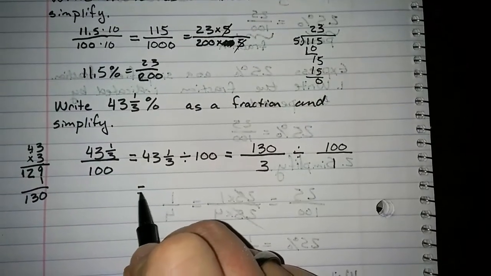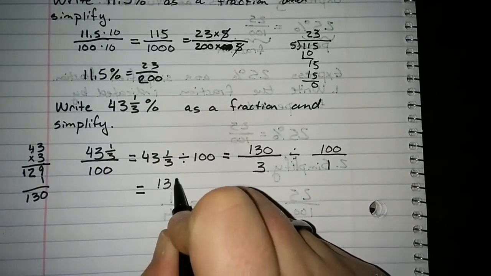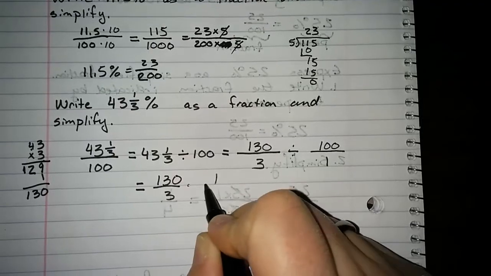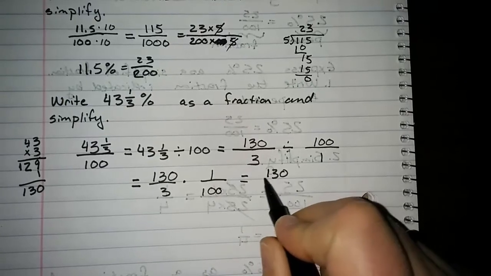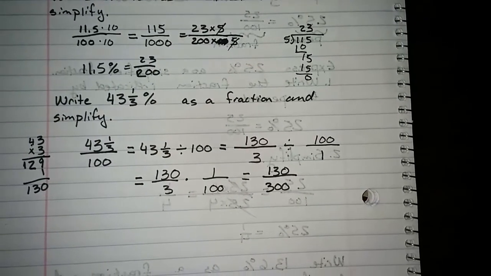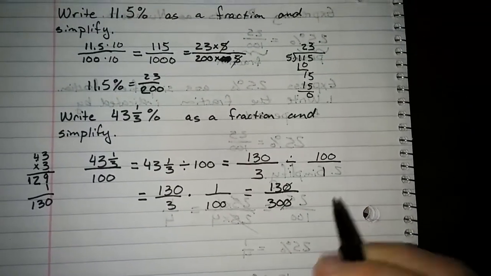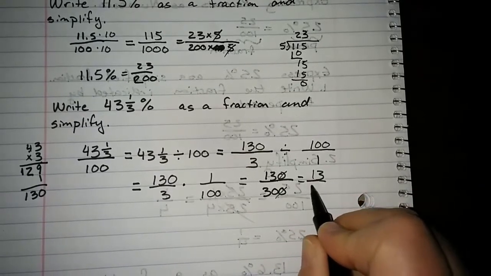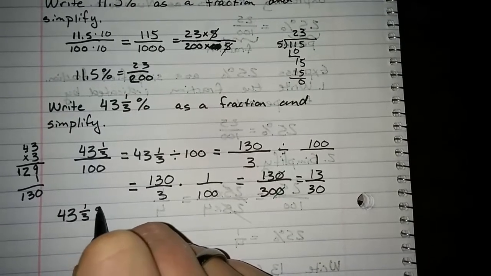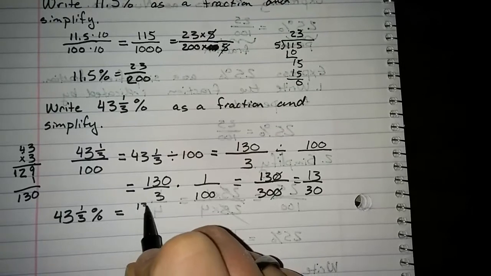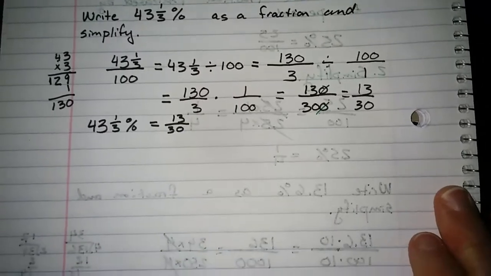So 130 thirds divided by 100 wholes is 130 thirds times 1/100th. So 130 over 300. I think a common factor of 10 cancels, and that's it. And I'm left with 13 thirtieths. 43 1/3% is 13 thirtieths. Let me give you one of these to try as well.